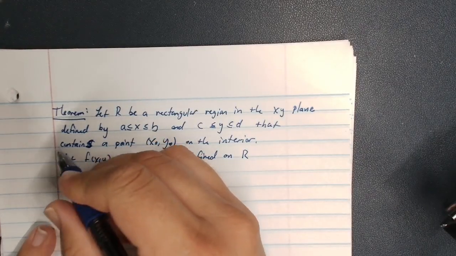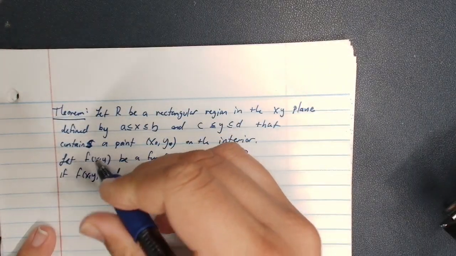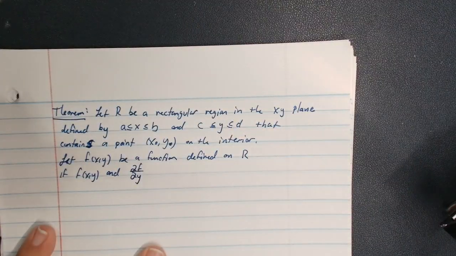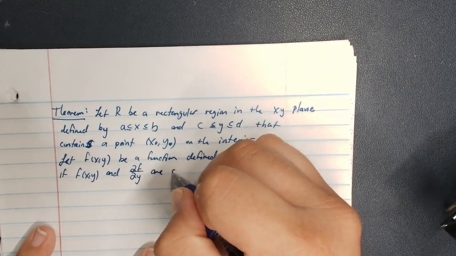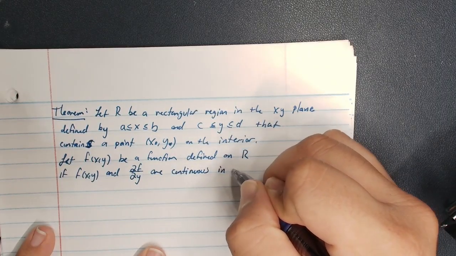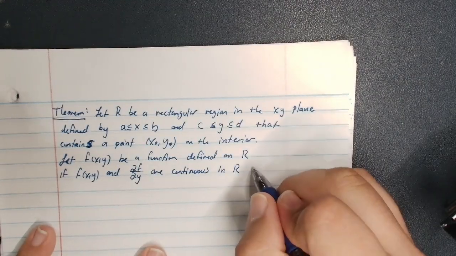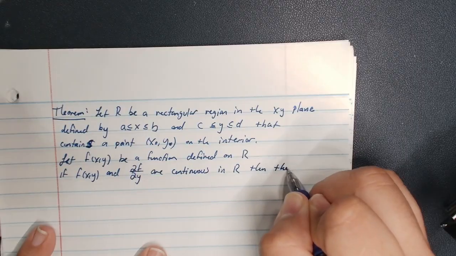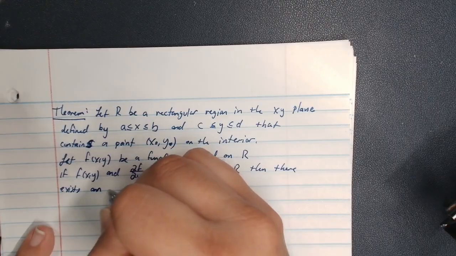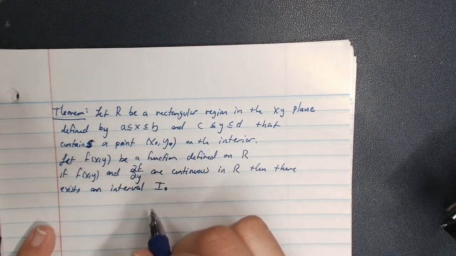Now if f of xy and the partial derivative of f with respect to y, if those are both continuous, at least as long as you're inside of R, if there's any discontinuities, they should exist outside of that rectangle. Then there exists some interval, which we'll call I sub 0 or I naught.